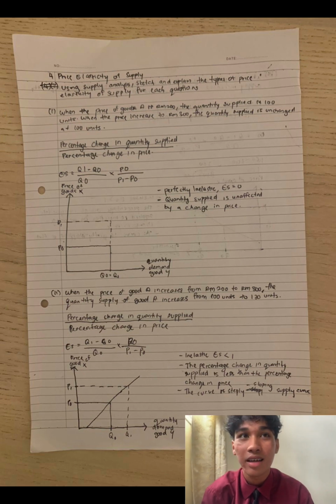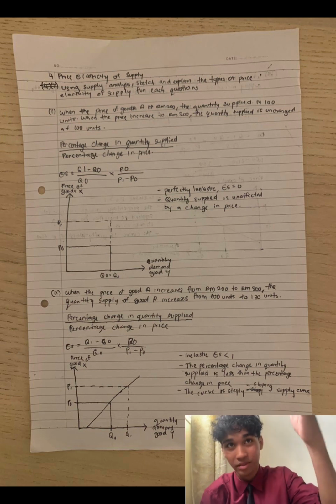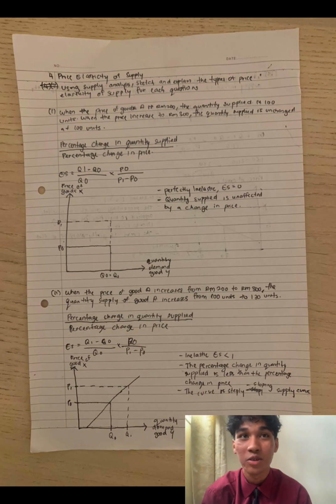and the question is perfectly inelastic, from this graph that we draw, and the quantity supplied is unaffected by a change in price.